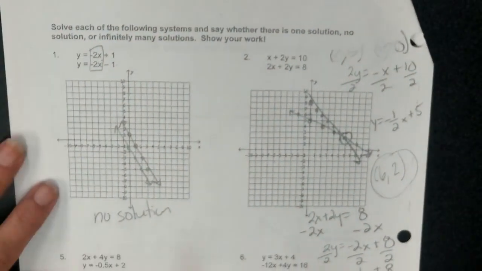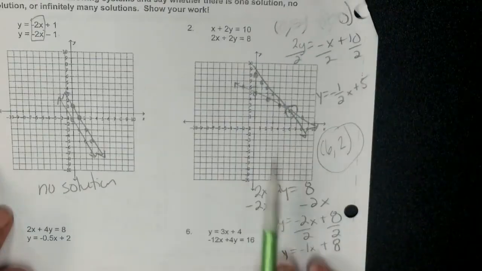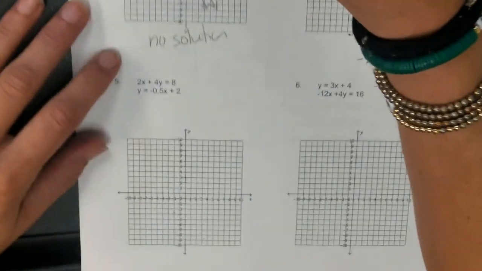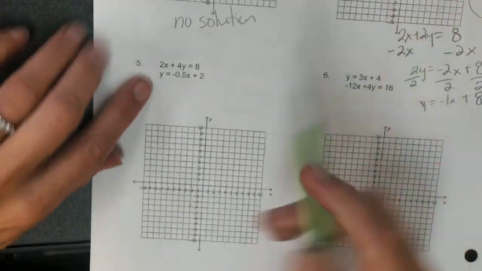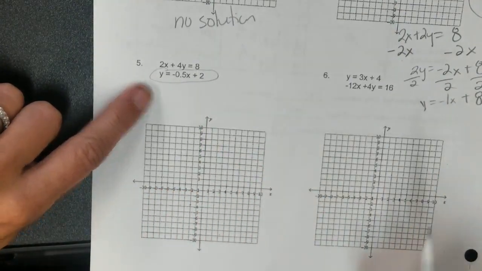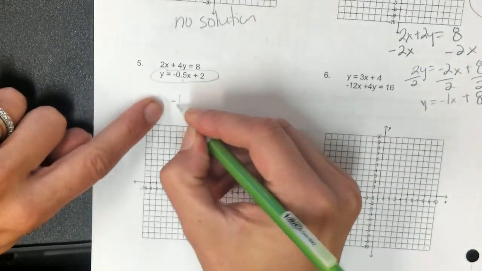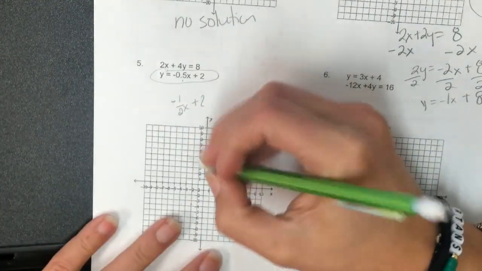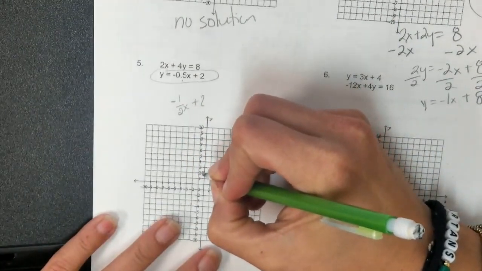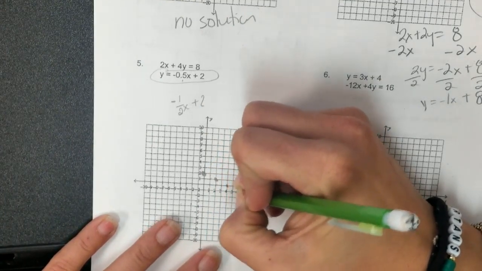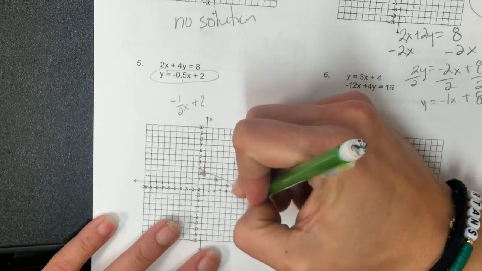Okay, so I gave you one that was parallel, and then I gave you one that's one solution. Let's do another one down here. So I'm going to graph this one first. It's already in slope-intercept form. And I'm going to put this as a fraction because it's easier for me to graph with a fraction. So I'm going to start at 2, and my slope is down 1 to the right 2, down 1 to the right 2, down 1 to the right 2.